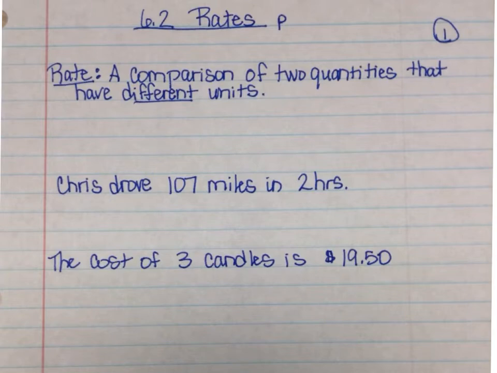All right, the first thing I want you to do, we need to define what a rate is. A rate is a comparison of two quantities that have different units. For instance, and this is what you'll see a lot, miles per hour, that's a rate. That's how fast you're going. So Chris drove 107 miles in 2 hours. To write that as a rate, you would do, let me get my pen ready here.